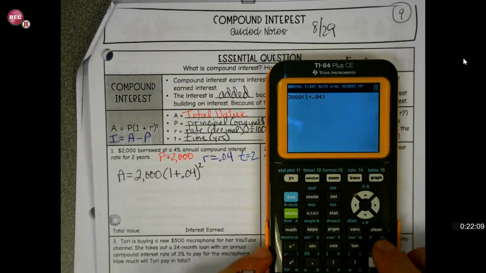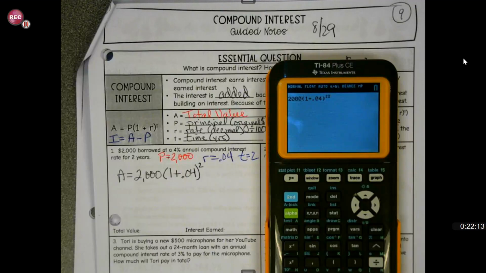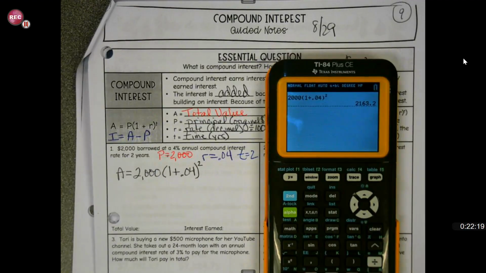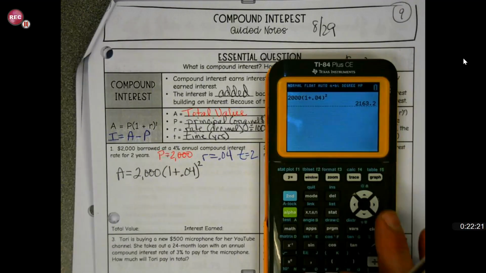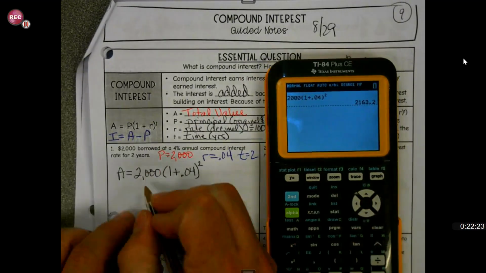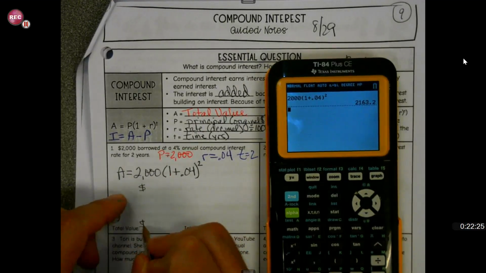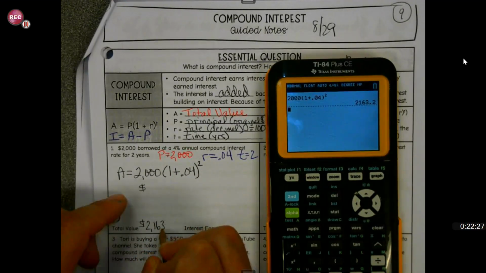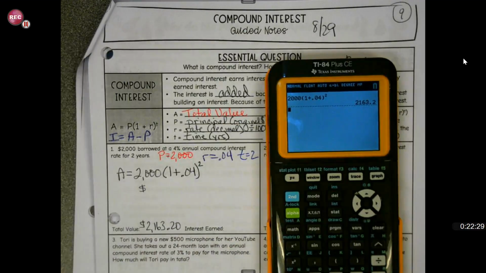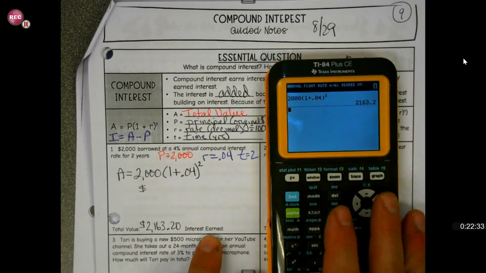And when I go to do the exponent button, it just puts the little square, and it looks more like what you would see on a computer or something. So both of them are going to get me the same thing though, which is 2163.20. Oops, total value. 2163.20. But what if I just want to know the interest?